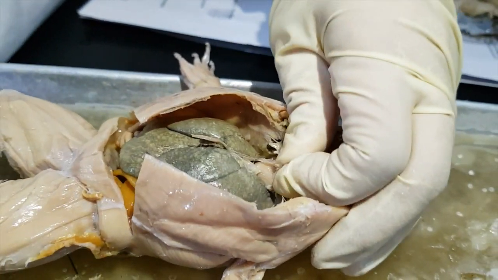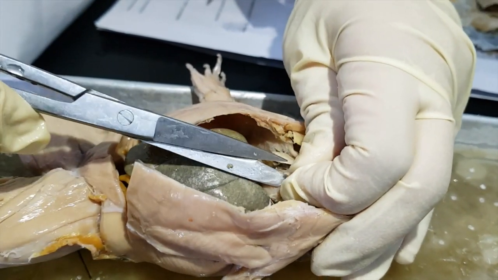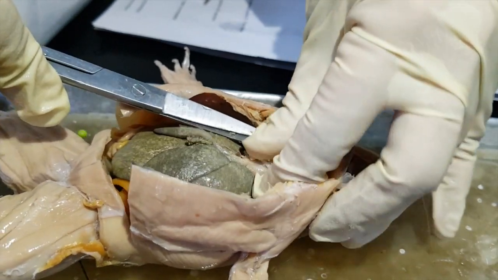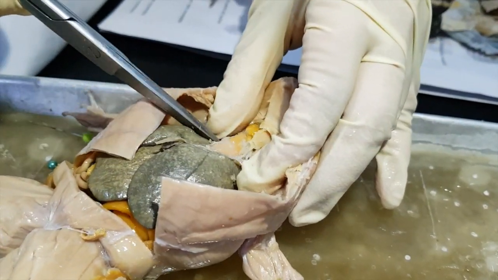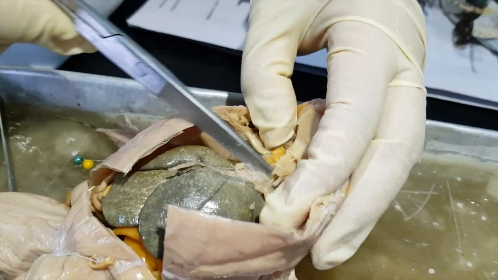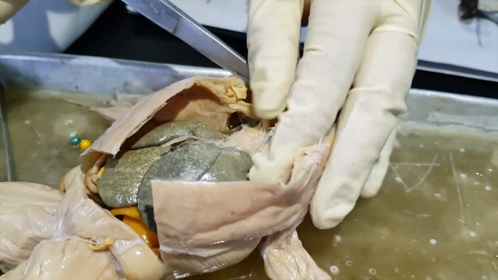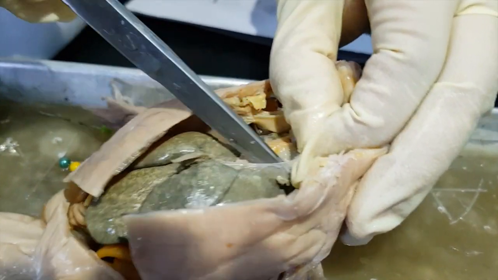The one that covers it is the pericardial sac, which you can cut to reveal the heart inside. Seen here, you would see some visceral fat that covers part of the heart.